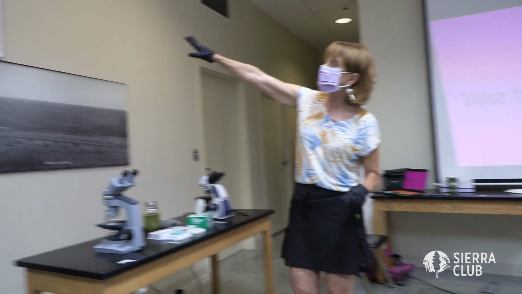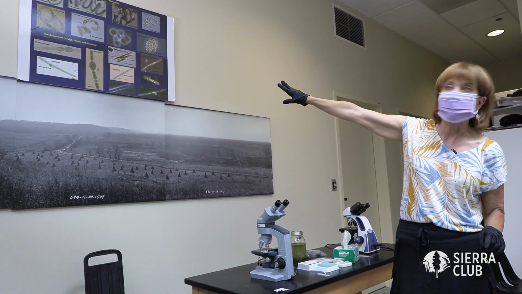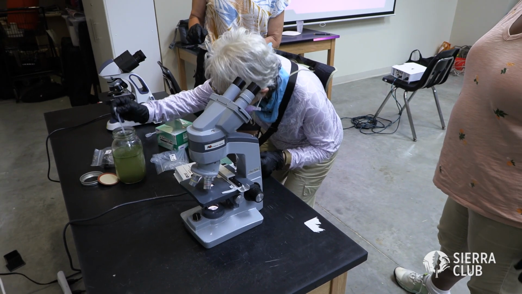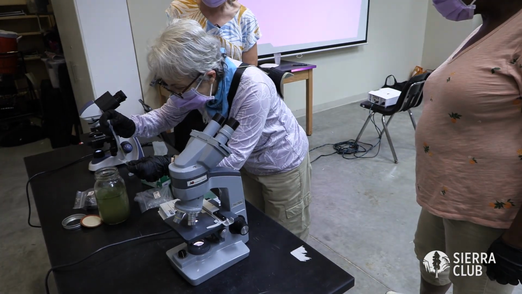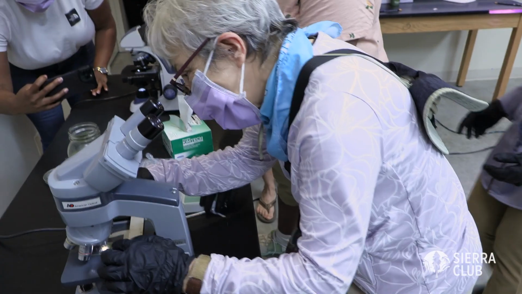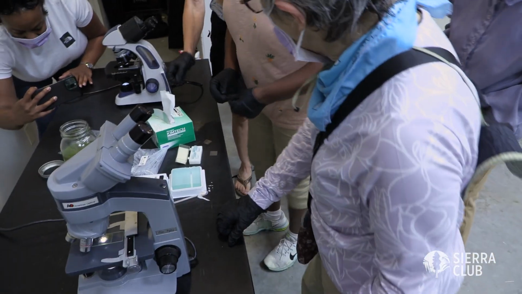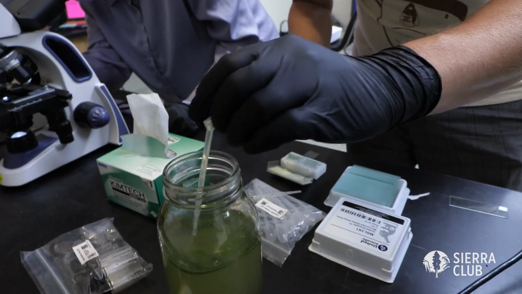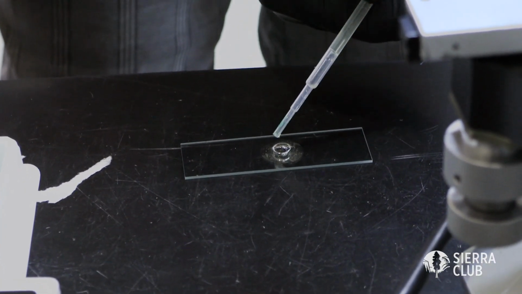Here's a fun poster. These are things you are likely to find under the scope. If you find something in your sample, don't shout it out. Let other people have the experience of discovering. And here we go. You want a slide. I'm going to use a pipette. You're going to take a drop from the top of the sample where the cyanos reside.